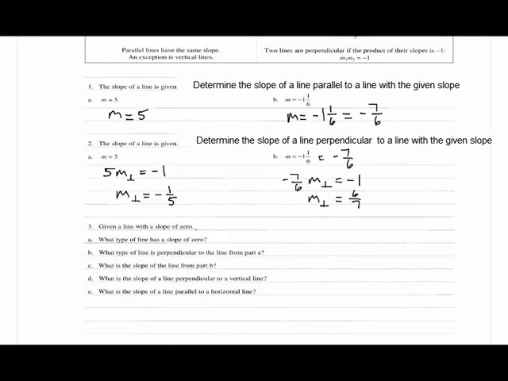In 3, it says, given a line with the slope of 0, A, what type of line has a slope of 0? And that's a horizontal line. In B, it asks, what type of line is perpendicular to the line from part A? And perpendicular to a horizontal line is a vertical line. In C, it asked, what is the slope of a line from part B? And the slope of the line in part B, or from a vertical line, is undefined.